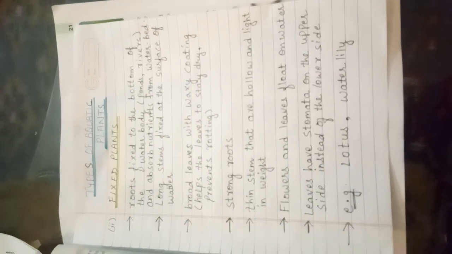Then the second type of aquatic plants are fixed plants. Such plants have roots fixed to the bottom of the water body, such as ponds or rivers. That's why they are known as fixed plants, and they absorb their nutrients from the water bed only. They have long stems, and they have broad, circular leaves, and they have a waxy coating that helps the leaves to stay dry and prevents rotting.